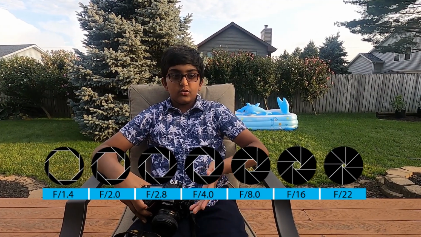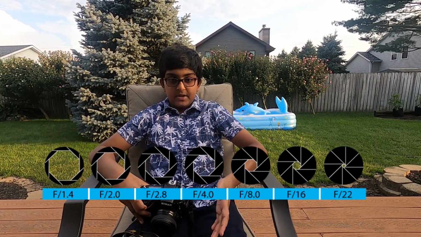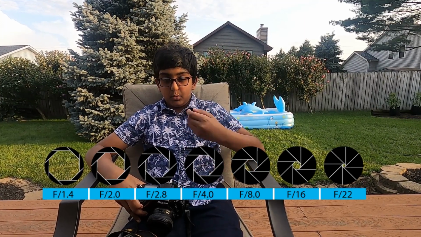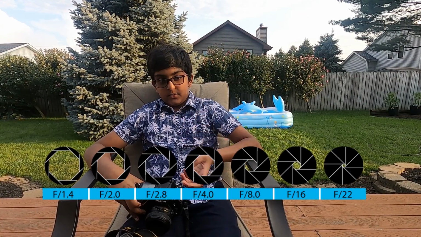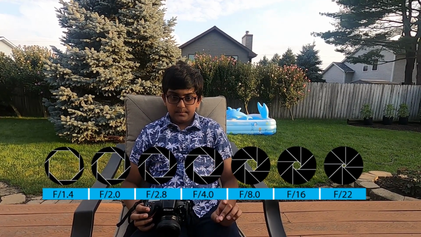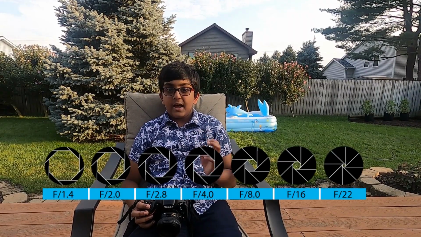So, aperture defines the opening in the lens that controls the amount of light that gets into your camera. The smaller the number, the bigger the opening, which lets more light in. And that's what we call a fast lens. The bigger the number, the smaller the opening, and less light comes in. In your camera, you will find that it says F and the f-stop. It's like f1.4 or f divided by 1.4.